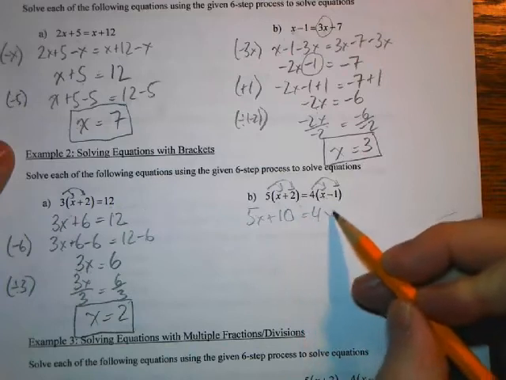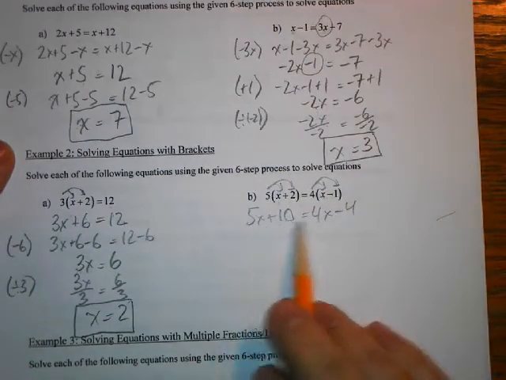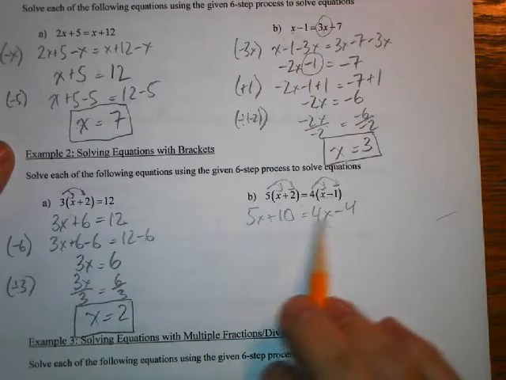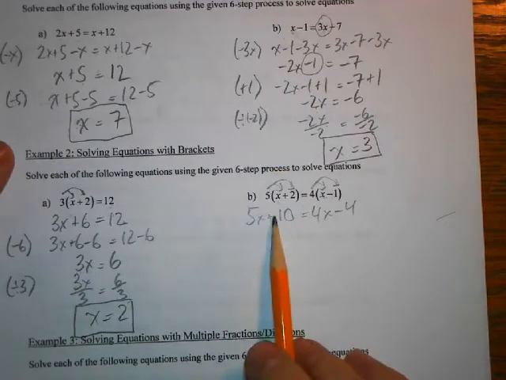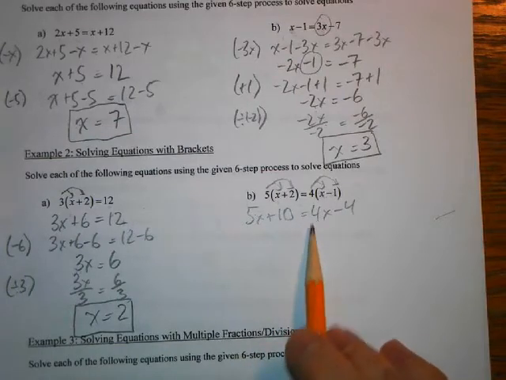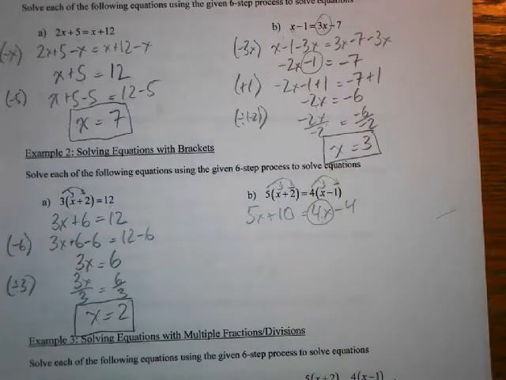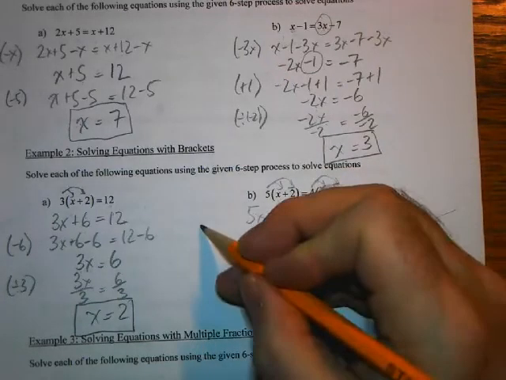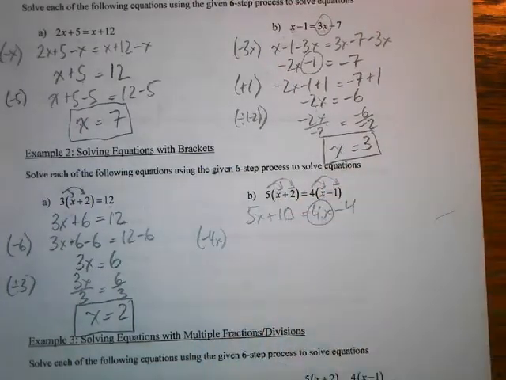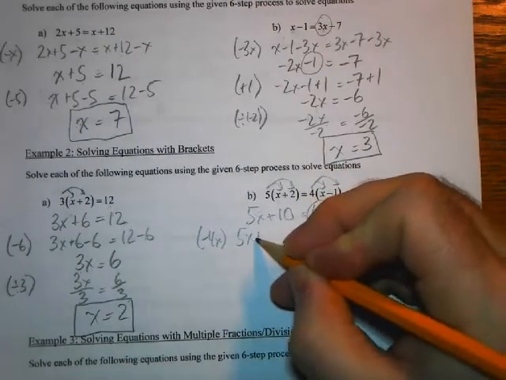equals 4x minus 4. Okay, can we simplify? No need to, because we've only got constant term and variable term on each side. But the next step would say, do we have any variable terms on the right? Yes, we do. I want to get rid of the 4x. So how do I get rid of the 4x? I subtract it. Okay, so I'm going to subtract 4x on both sides.